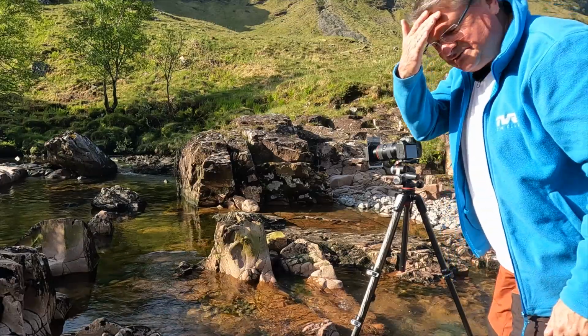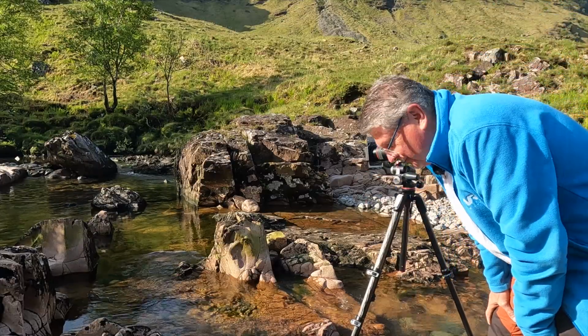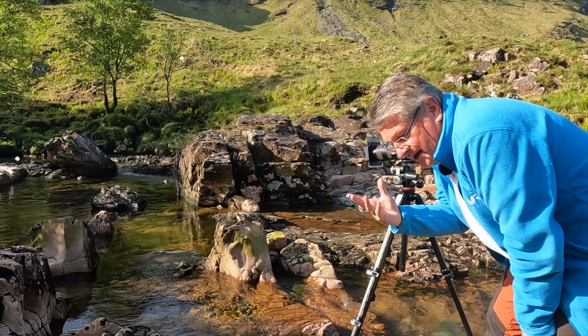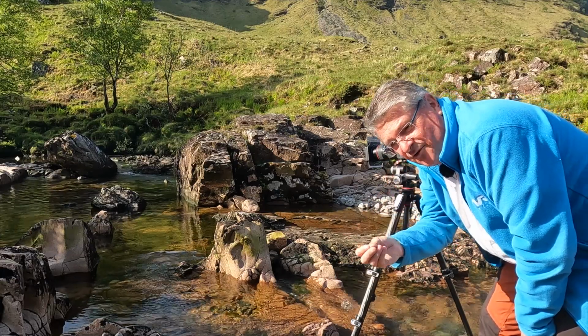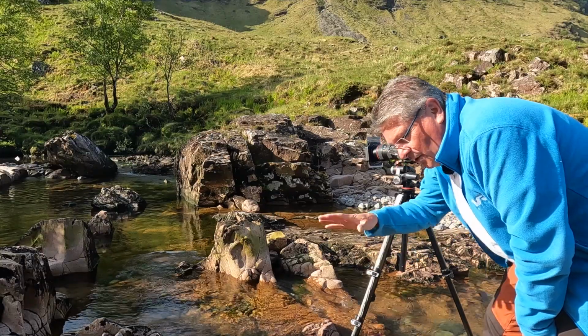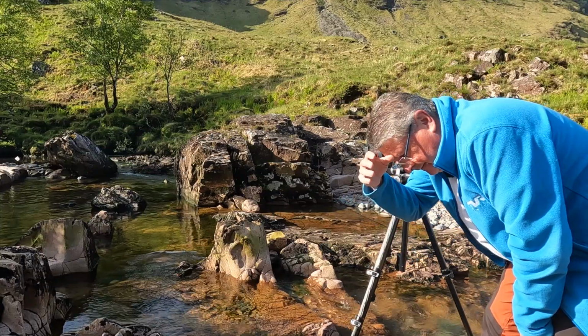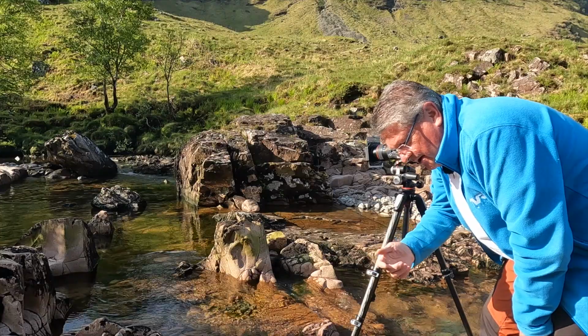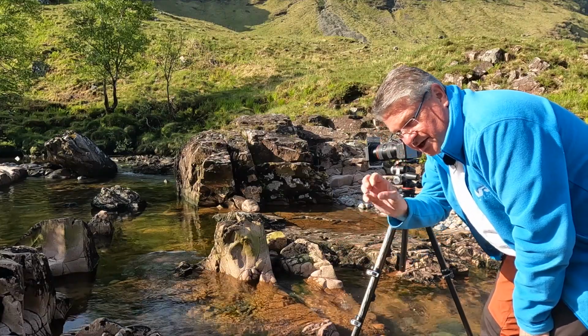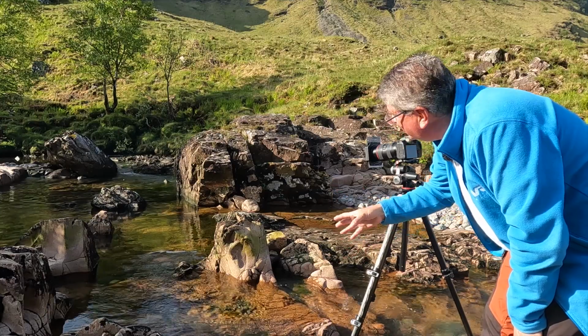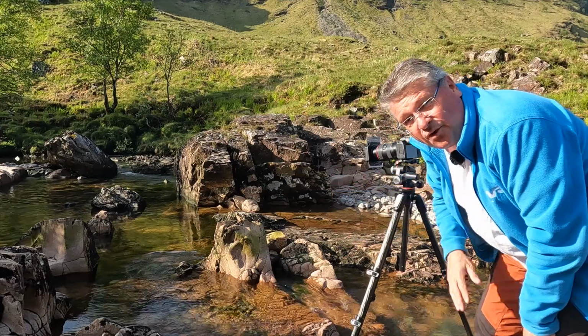Oh boy, right, so here's what I'm trying to do. When I took that shot it's fine, but it's frozen the movement in the water. But what I want to try and do is smooth the water down. So if you think about your composition and then you think about your exposure and how you're going to capture the image, I want to smooth down the water.